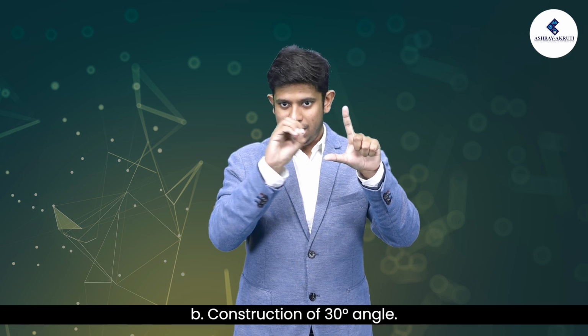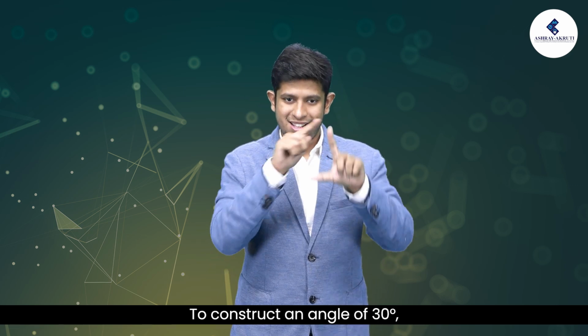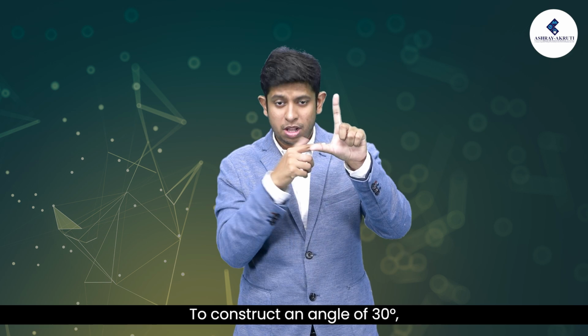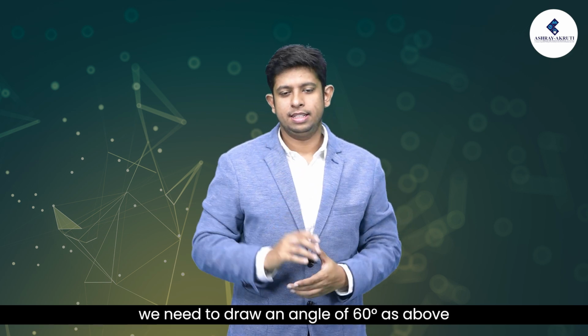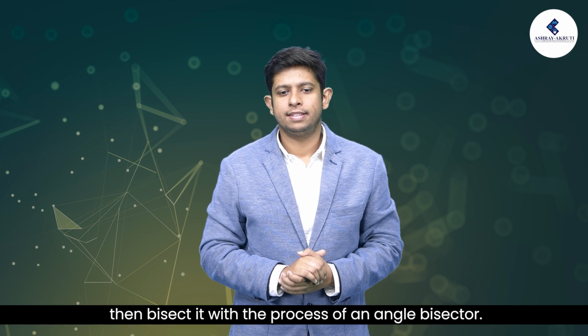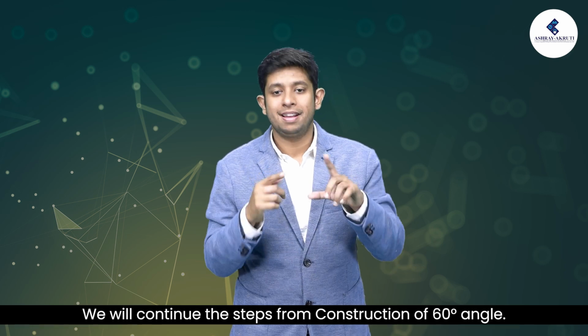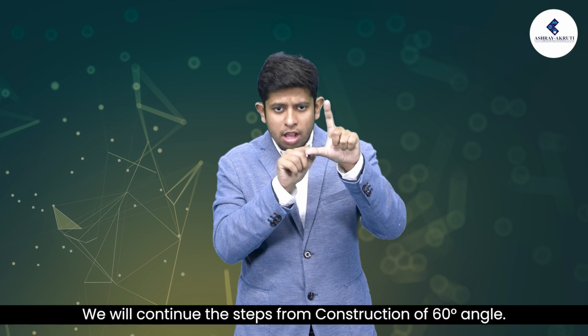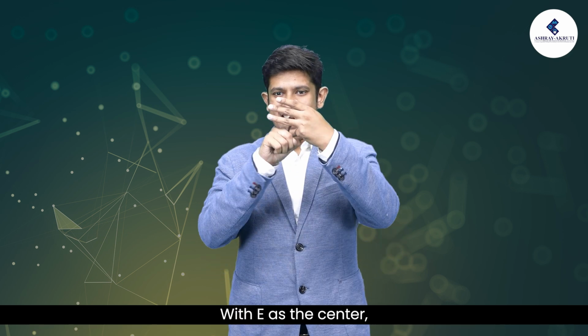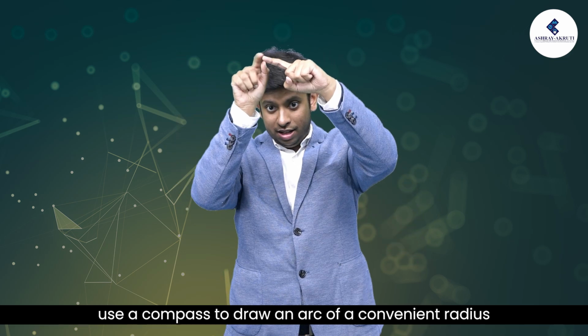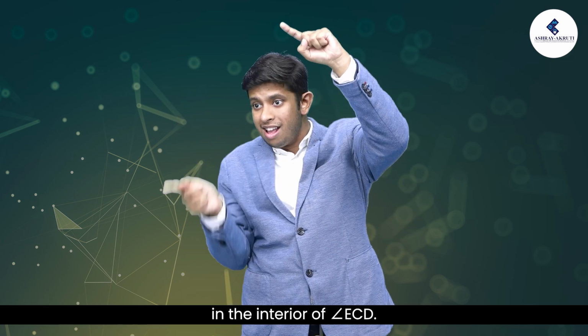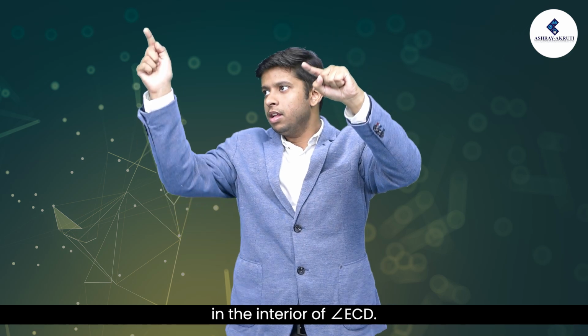Construction of 30-degree angle by bisecting 60-degree angle. To construct an angle of 30 degrees, we need to draw an angle of 60 degrees as above, then bisect it with the process of an angle bisector. We will continue the steps from construction of 60-degree angle. Step 5. With E as the center, use a compass to draw an arc of a convenient radius in the interior of angle ECD.